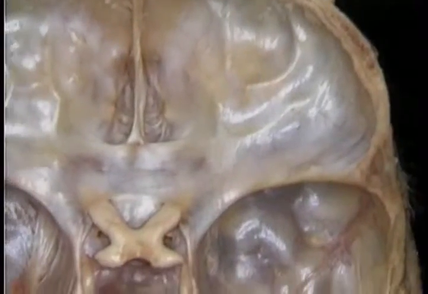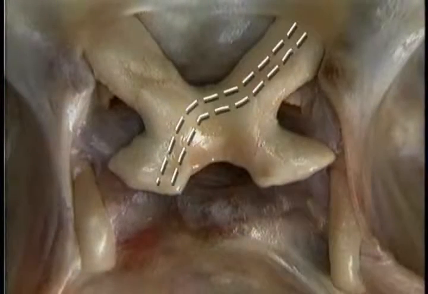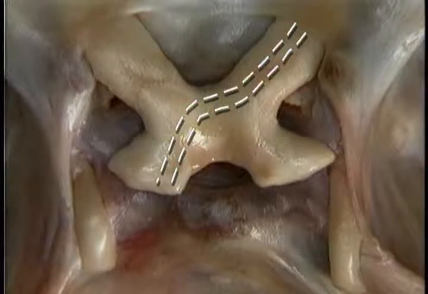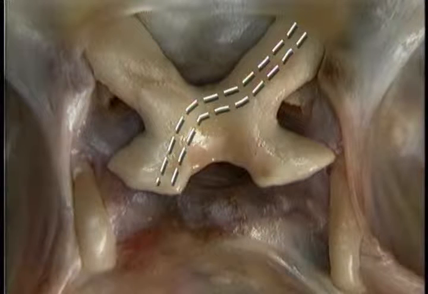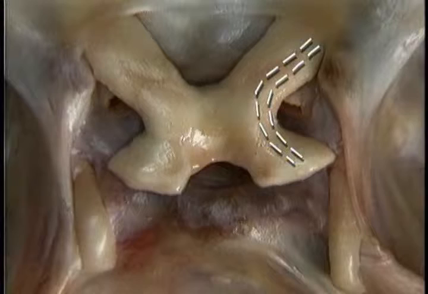The optic chiasm is a crossover point for optic nerve fibers. The fibers of each nerve that connect to the medial half of the retina cross over into the opposite optic tract. The fibers that connect to the lateral halves of the retinae stay on the same side.